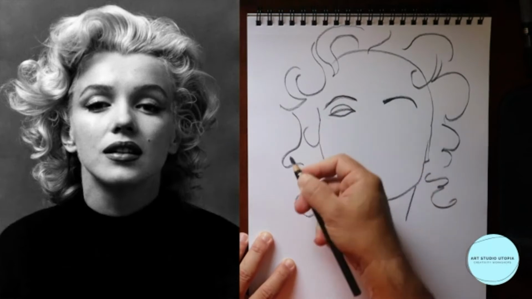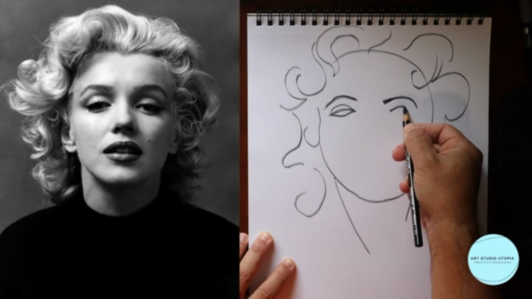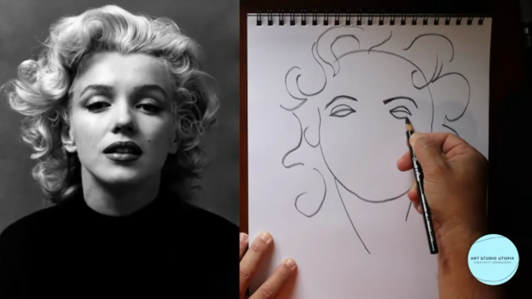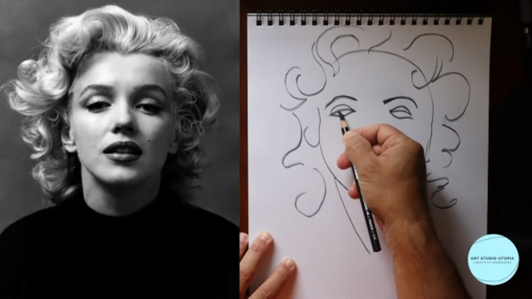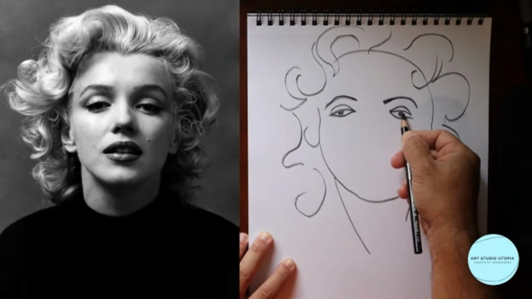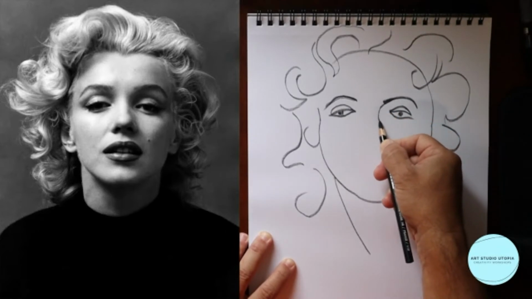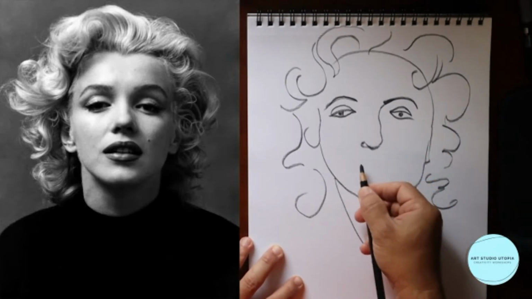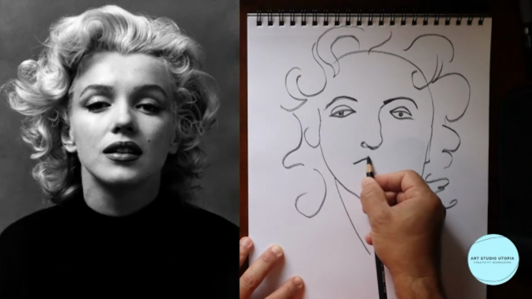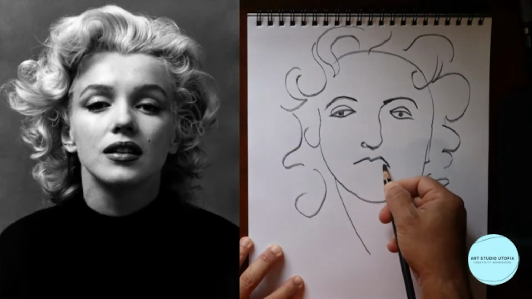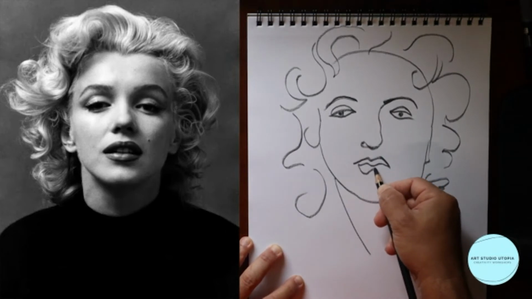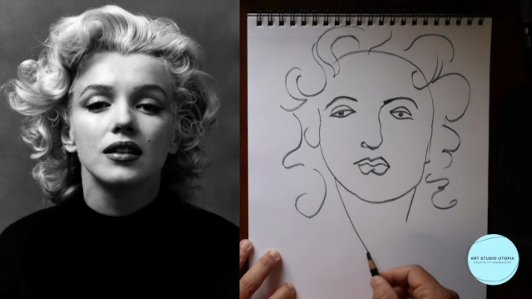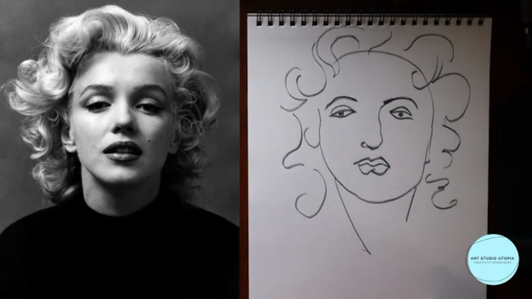and remember how he used some of these curves and just basically resolved the forms. There we are. And again, this takes a lot of practice. I might have been better off using a smoother tool.